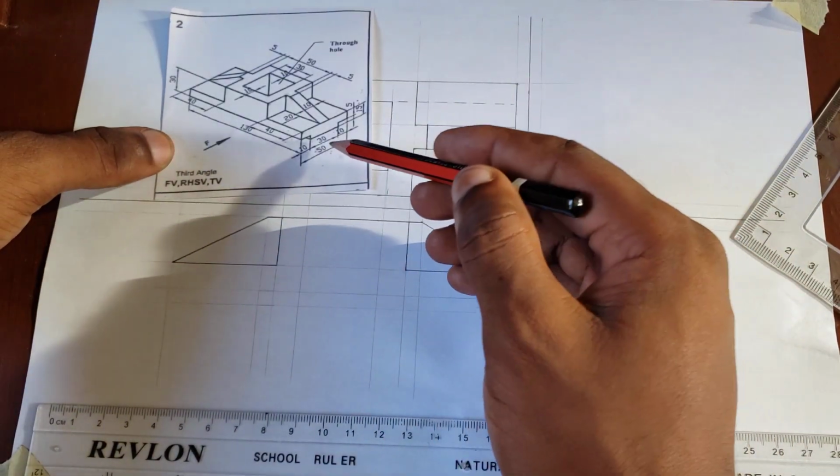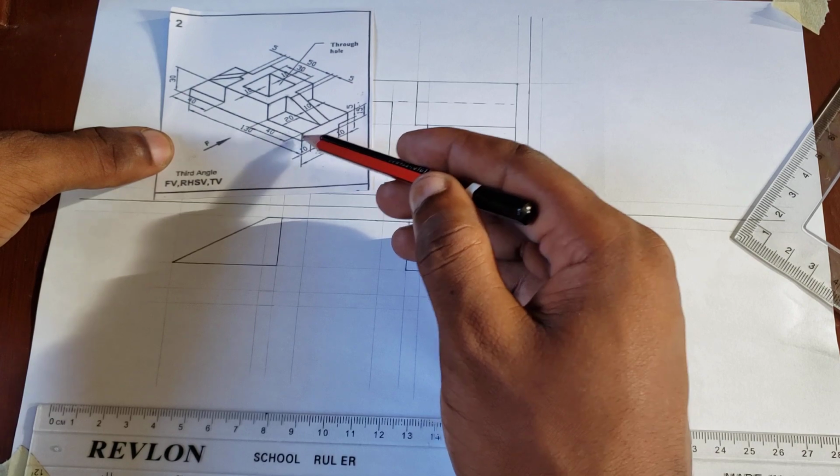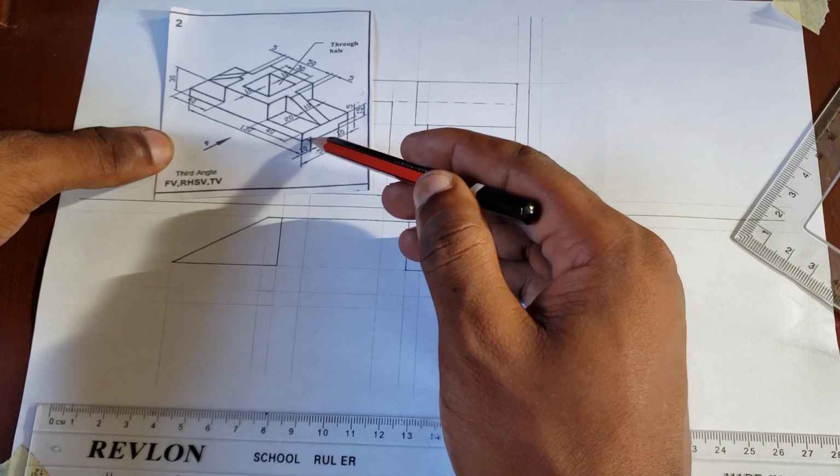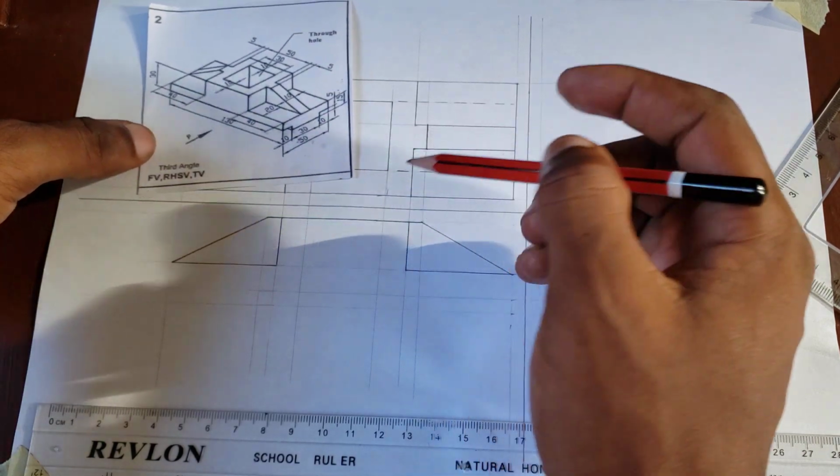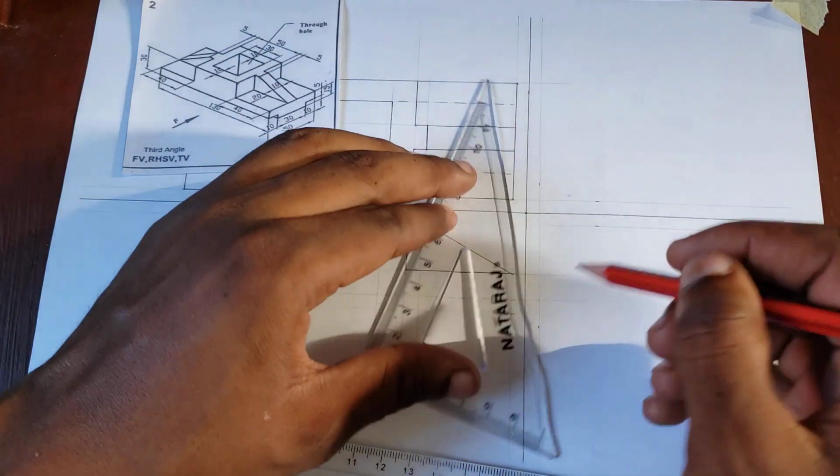Okay, then I will see now my line to this point coming to this point, also coming downwards to this distance of 5 millimeters.